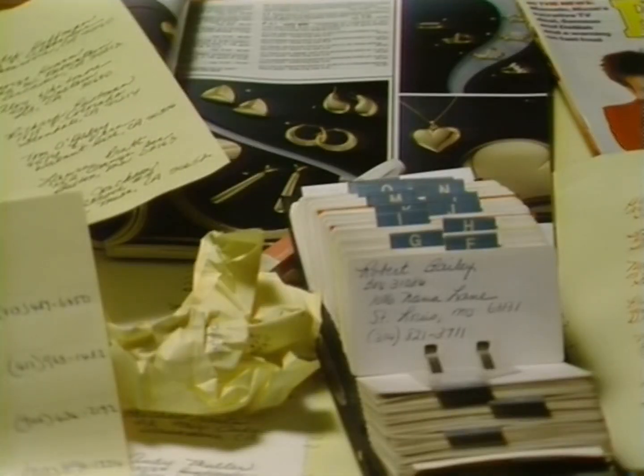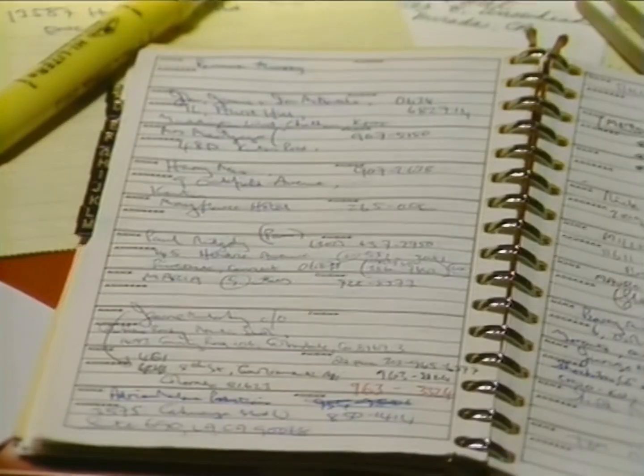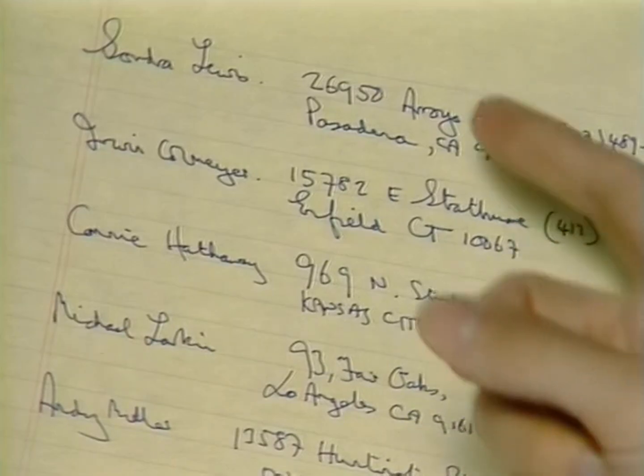So, Michael, what you're saying now is that all this is data? Right. All these lists are databases. I mean, so is this catalog, so is this phone book and your address book. Look at this list. See, it's carefully arranged in rows and columns. It's called a relational database.